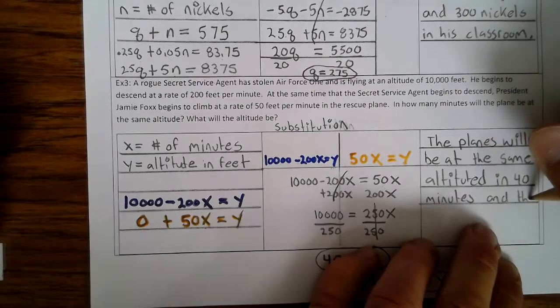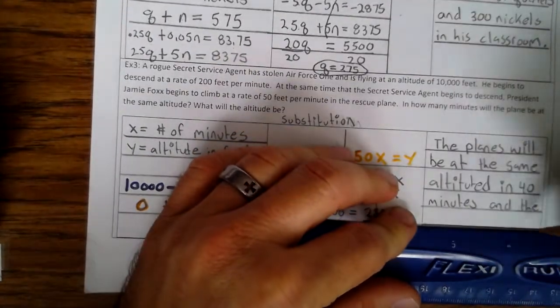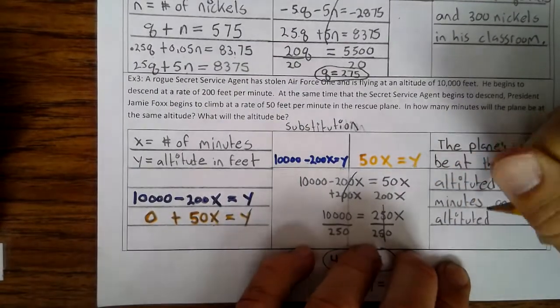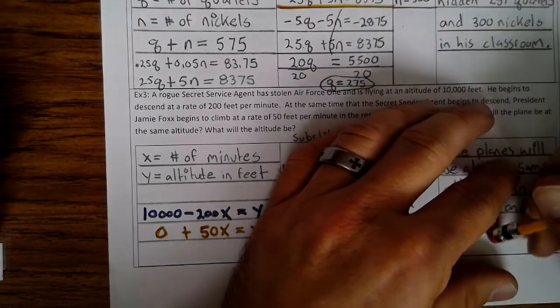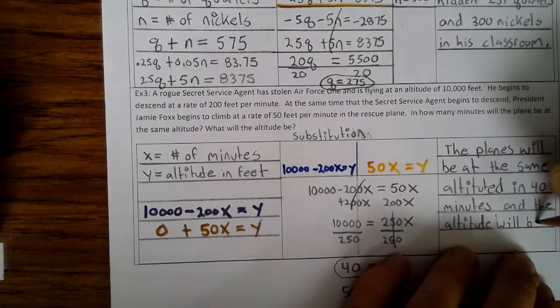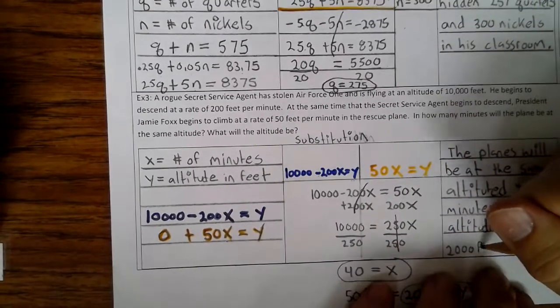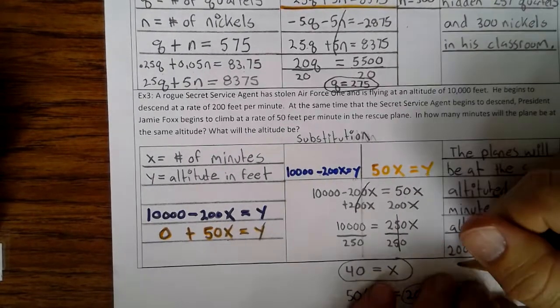And the altitude will be 2,000 feet at this time.